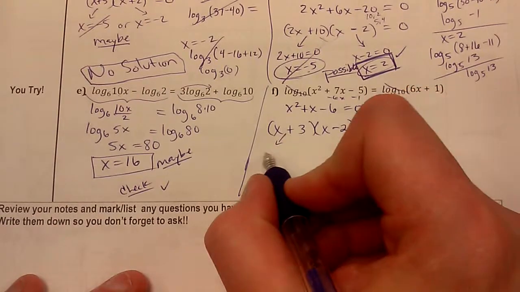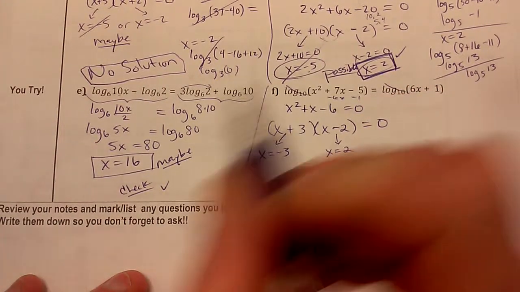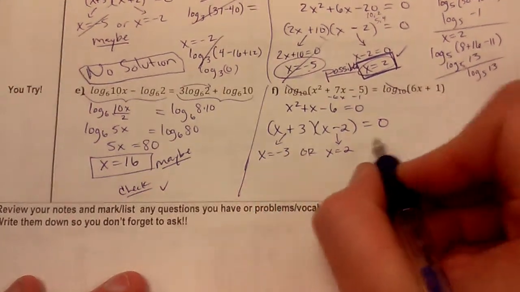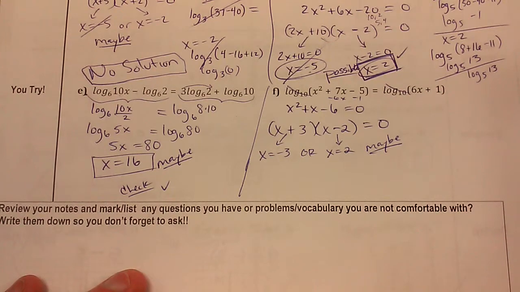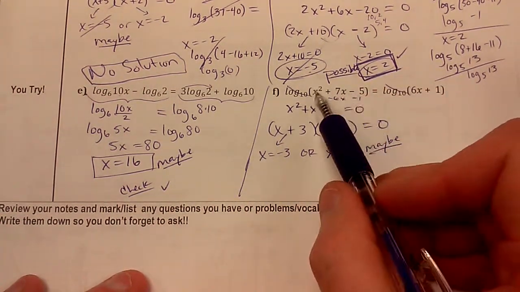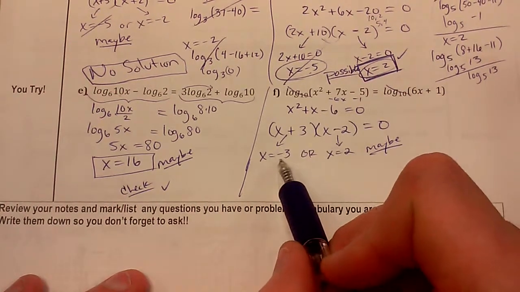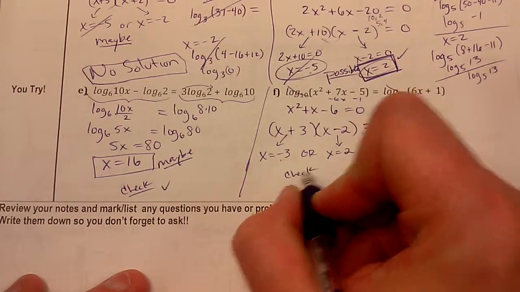And then those factors give me these possible solutions. Maybe. Not sure. We're going to check. I'm especially wary. It's no guarantees. I'm especially wary of the negatives. So let's check.